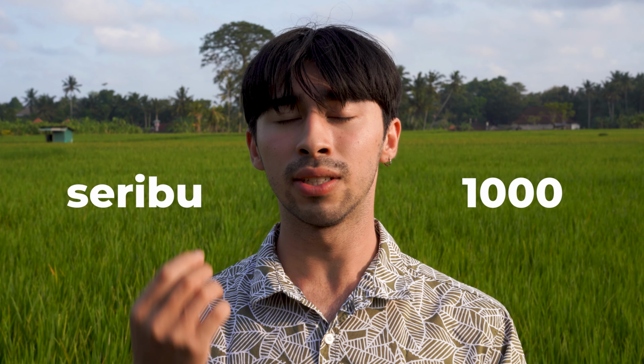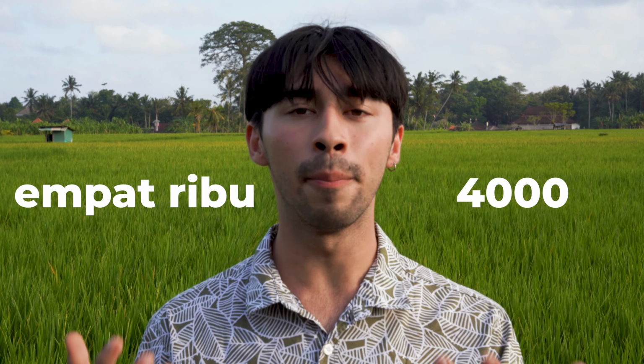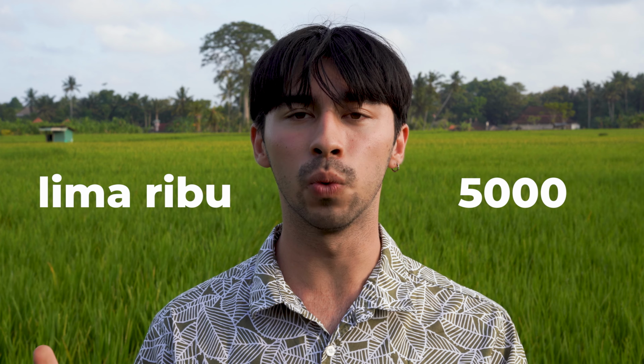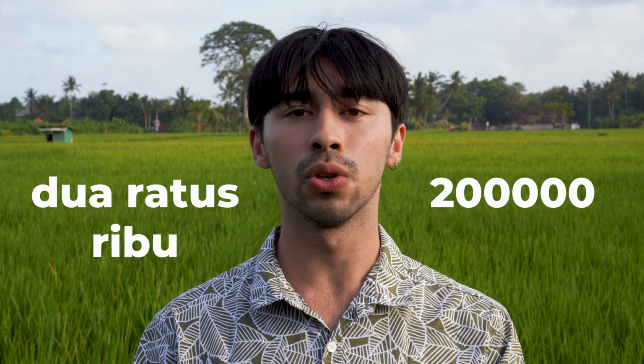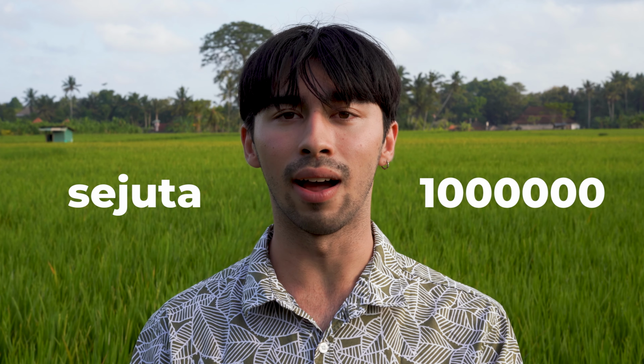Then for 1,000, it's seribu. So this is probably the one that you will use the most because prices are often in thousands of rupiah. So seribu is 1,000. So 2,000 is dua ribu, 3,000 tiga ribu, 4,000 empat ribu, 5,000 lima ribu, and then you can add them up. So 200,000 is dua ratus ribu, etc. Then for 1 million, it's sejuta, and the same principle applies.